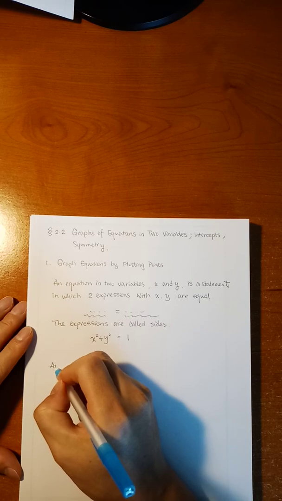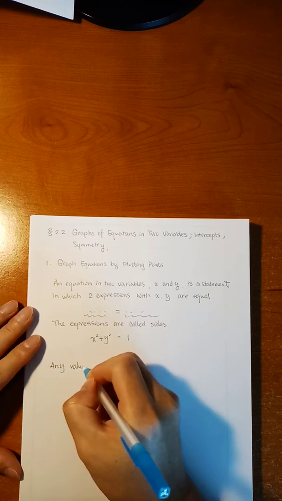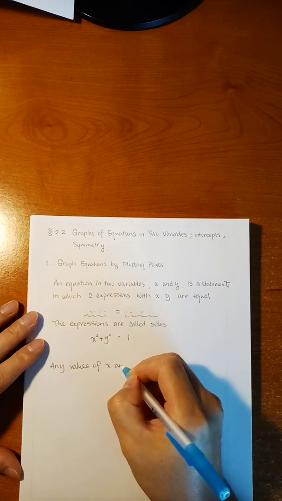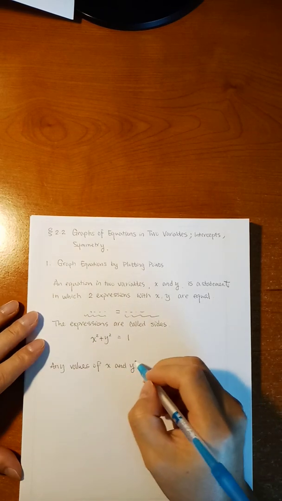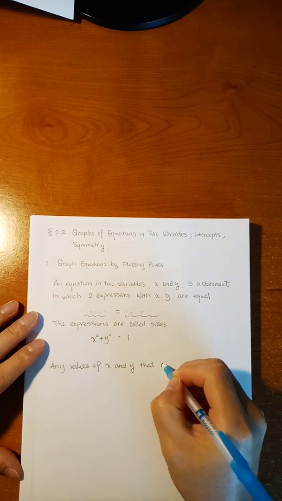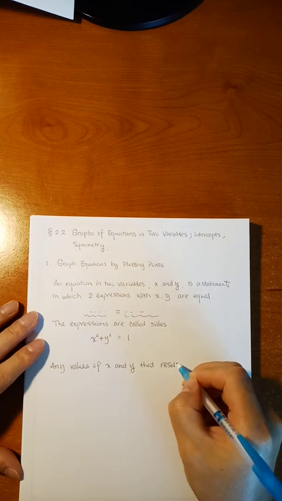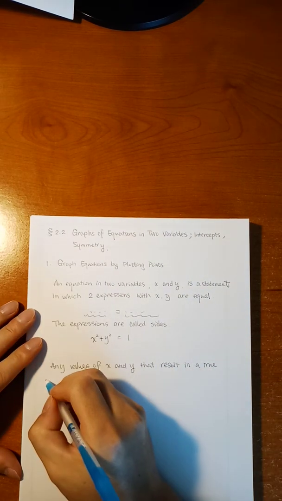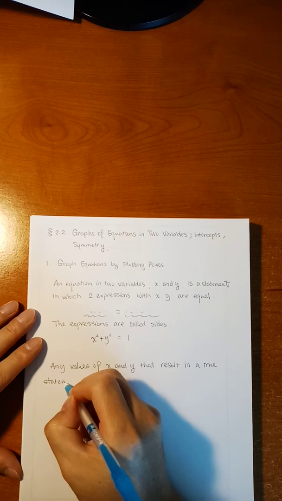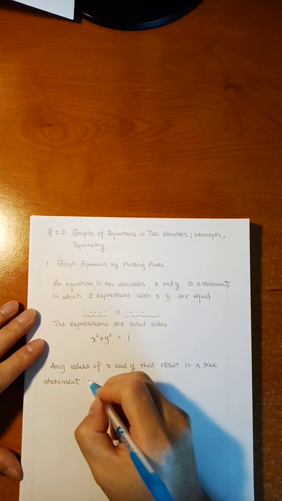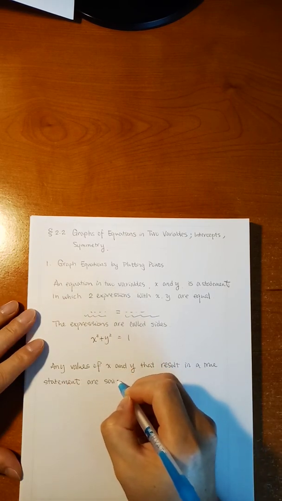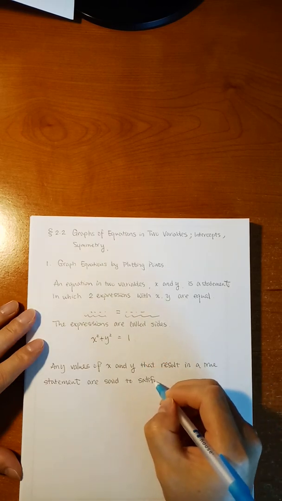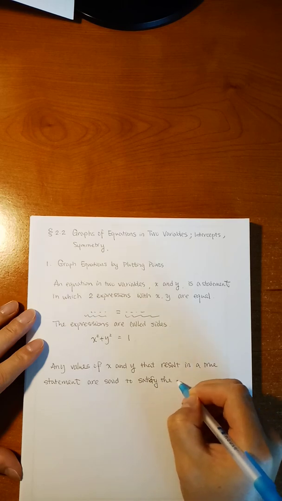Any values of x and y that result in a true statement are said to satisfy the equation.